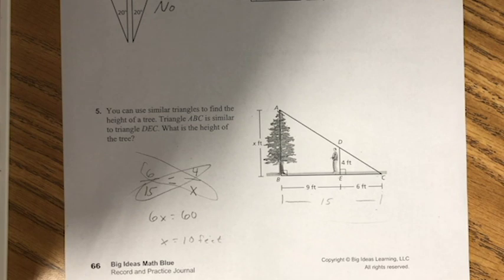There are going to be several problems in your assignments that go along with this, and again, it should be fairly easy if you remember how you did similar figures.